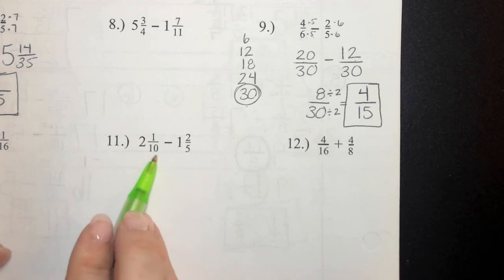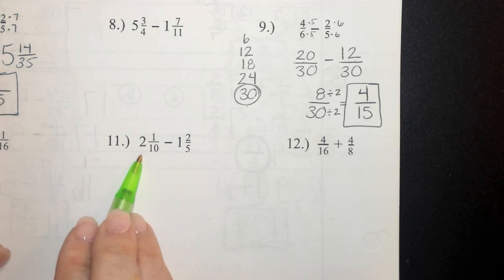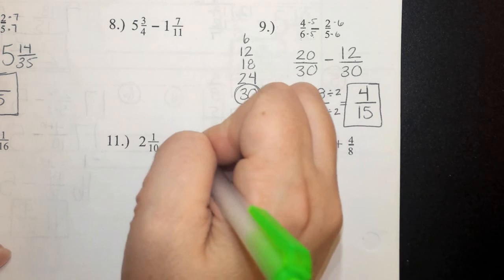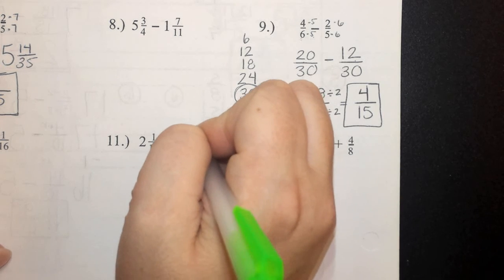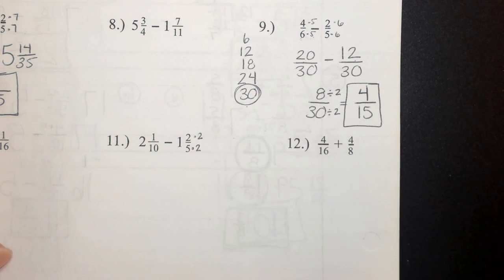10. So I know 10's already 10. Can I make 5 a 10? Yes, by doing what? By multiplying by 2. And guys, if I can just multiply one fraction, that's less math. Who in here would prefer to do less math? That's like all of us, okay.